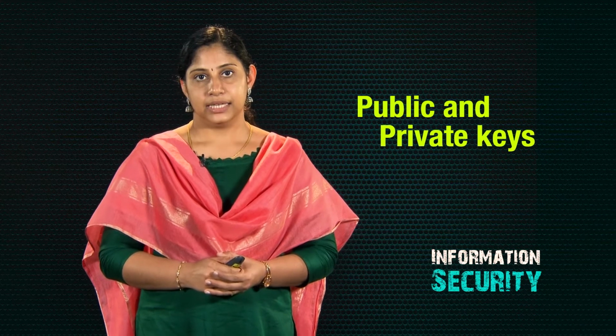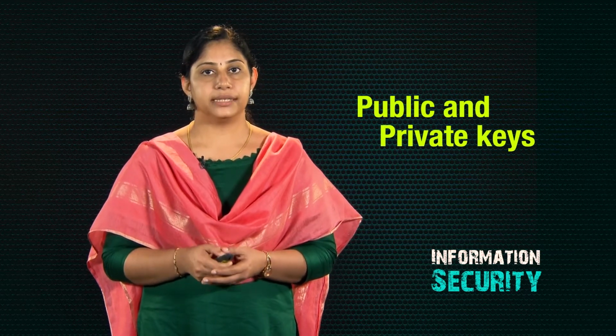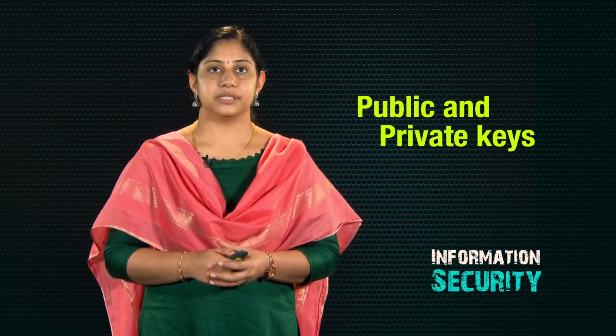A public key encryption scheme has the following ingredients. Plain text. This is the readable message or information that is fed into the algorithm as input. Encryption algorithm. The encryption algorithm performs several transformations on the plain text. Public and private keys. This is a set of keys that have been selected so that if one is used for encryption, the other is used for decryption. Ciphertext. This is the scrambled message generated as output. It is based on the plain text and the key.